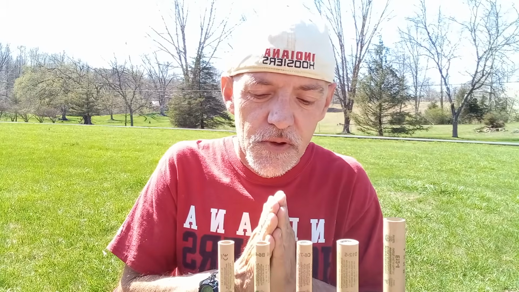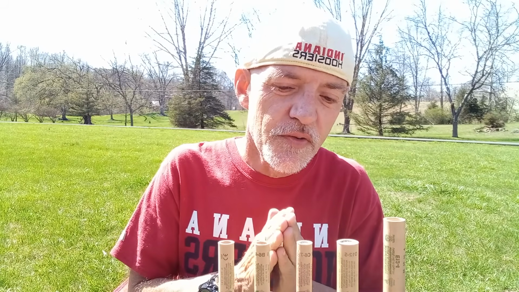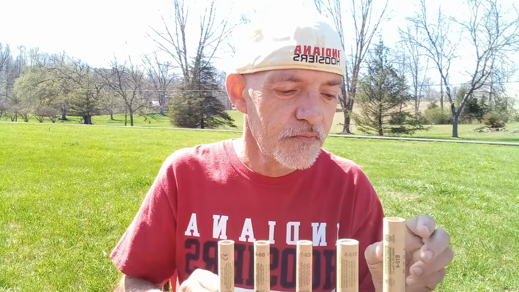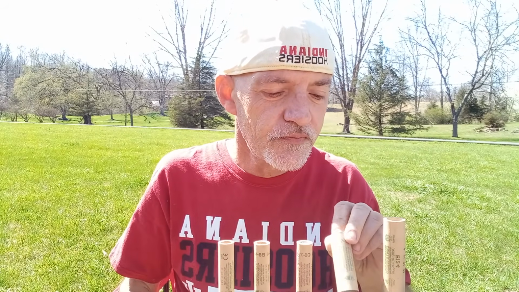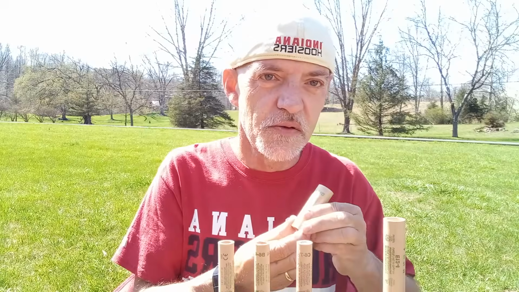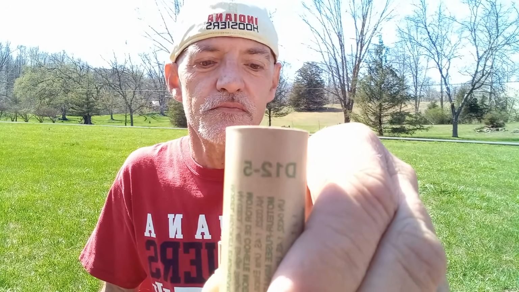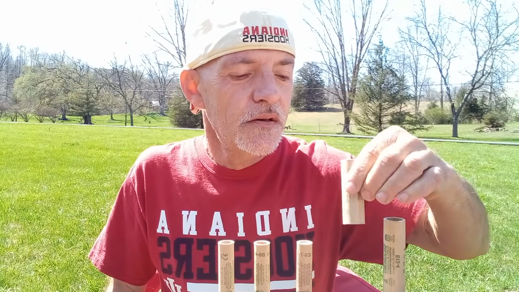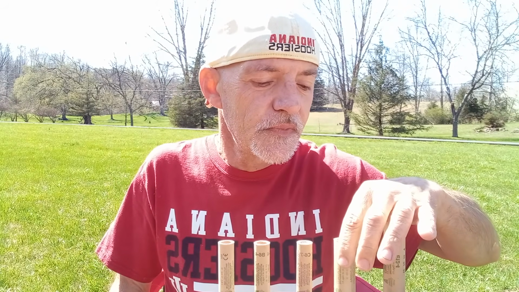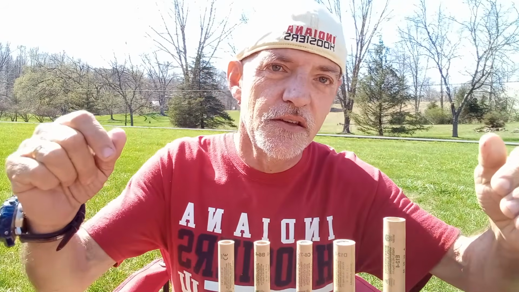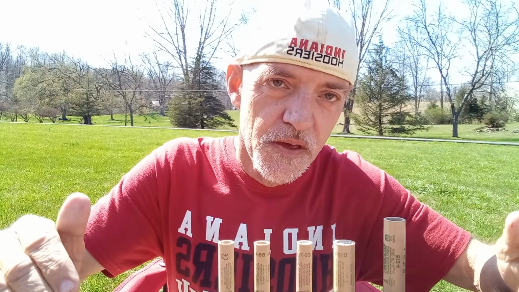Now, the number after the letter on the model rocket engine is in Newton power.